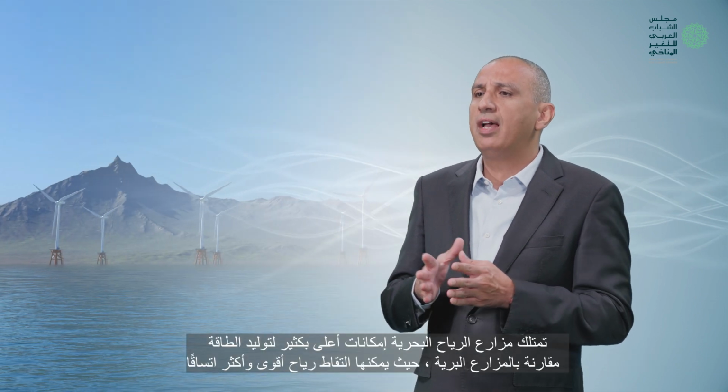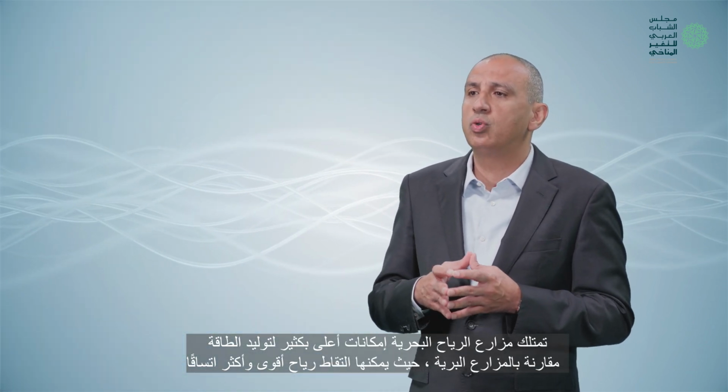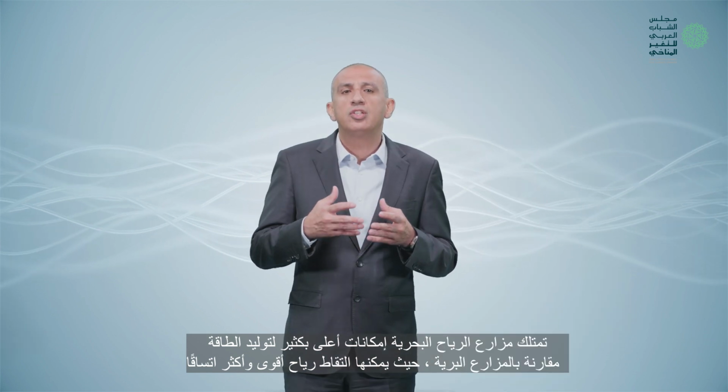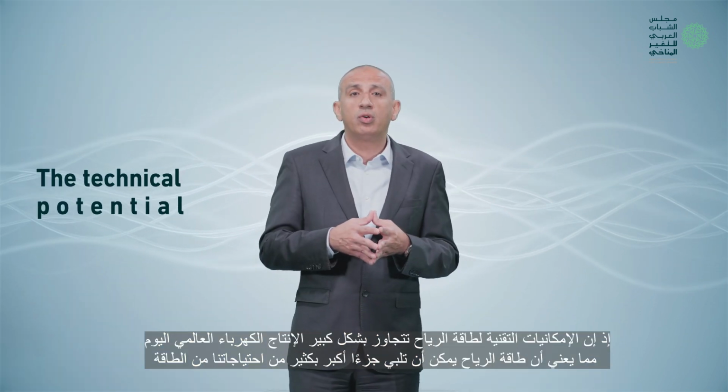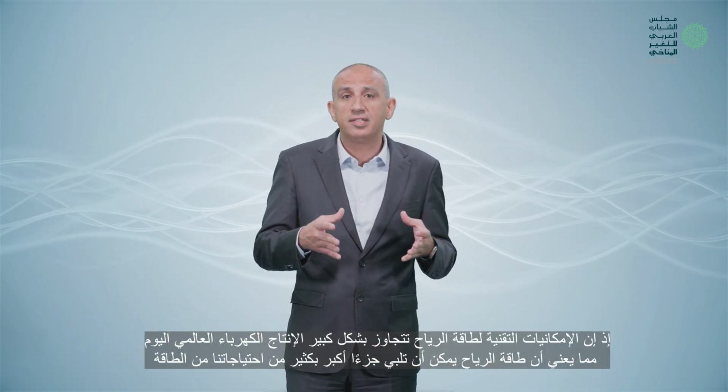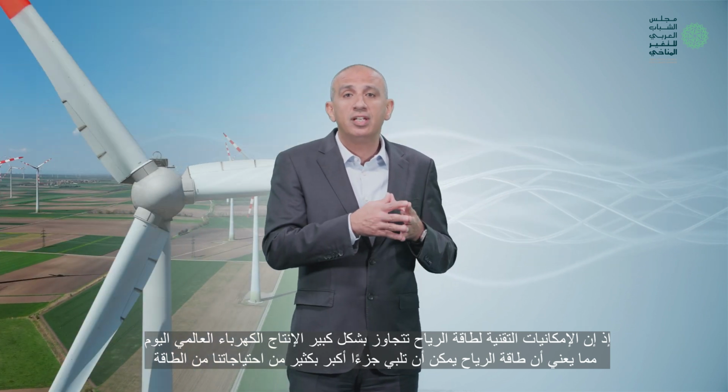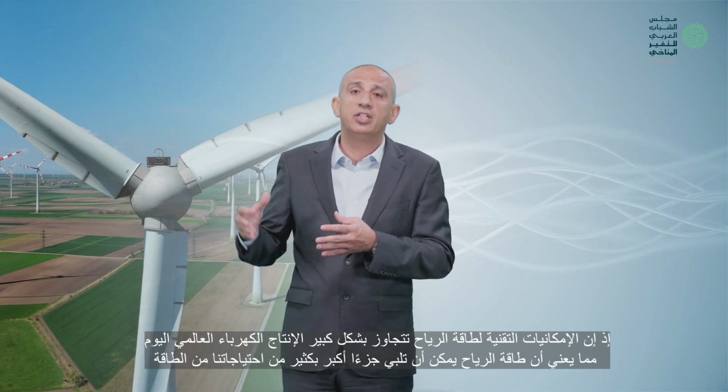Offshore wind farms have a much higher potential for energy generation than onshore farms, as they can capture stronger and more consistent winds. The amount of power that can be harvested from wind depends on the size of the turbine and the length of its blades. The technical potential for wind energy far exceeds global electricity production today, meaning wind energy could meet a much larger portion of our energy needs.